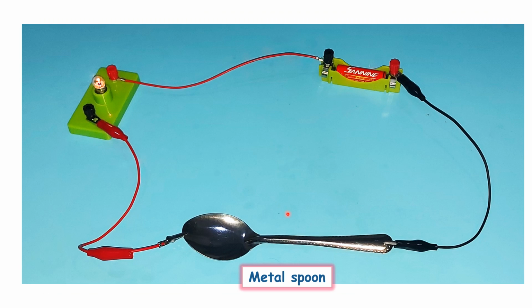Okay, let's see. The first object that I use here is this metal spoon. What happened when I replace the switch with the metal spoon? You look at the bulb. The bulb lights up. Okay, that means this metal spoon is a conductor that allows the electricity to flow through it.